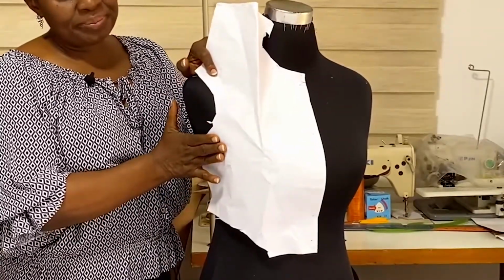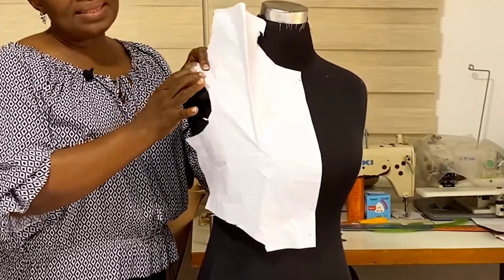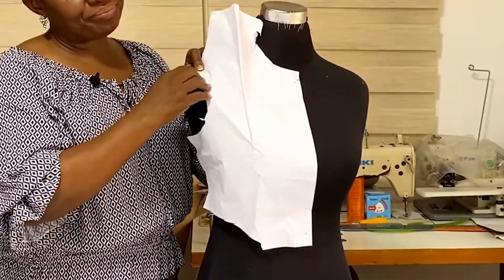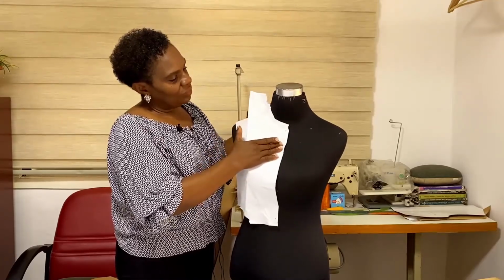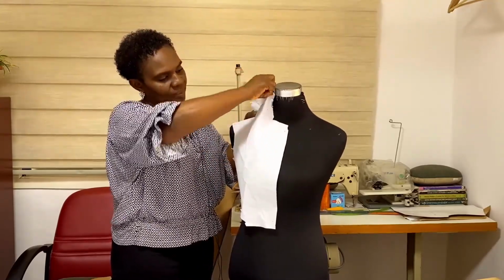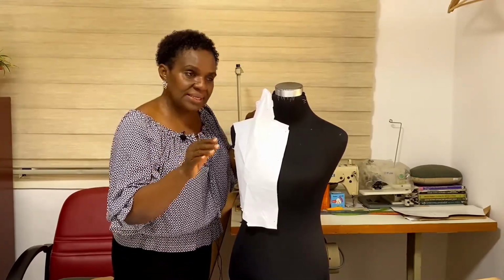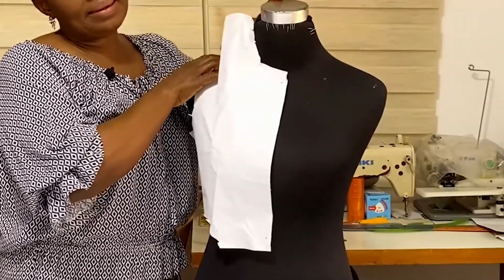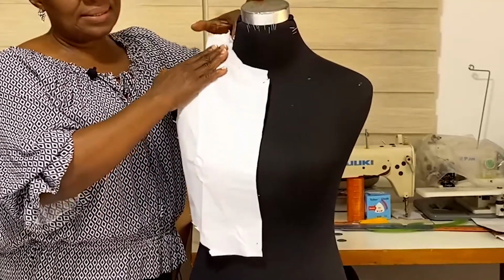Look at the underarm. We need to mop up all the bits and the excesses in the underarm to send them somewhere. Now when this is done, we then introduce a dart to suppress the fullness created by the breast, to create a bust dart.